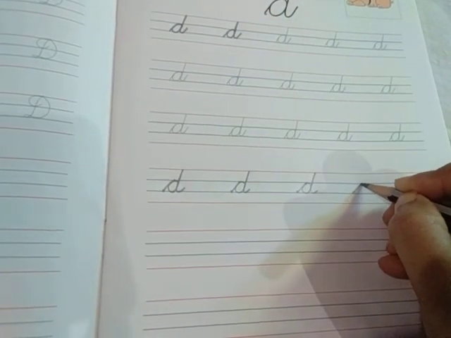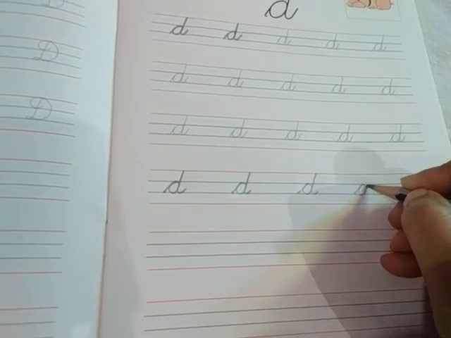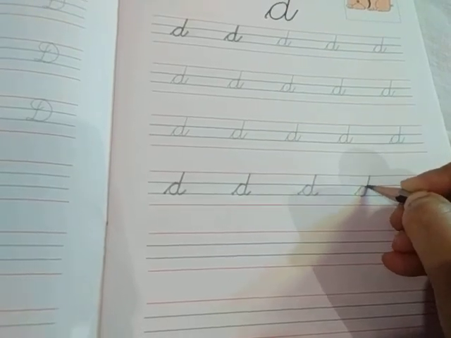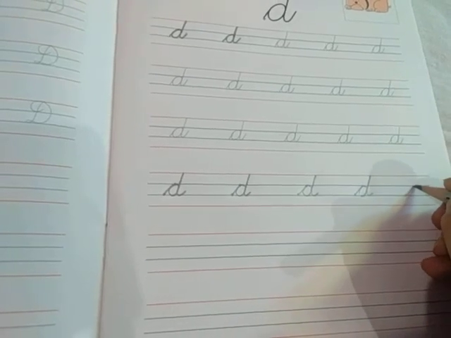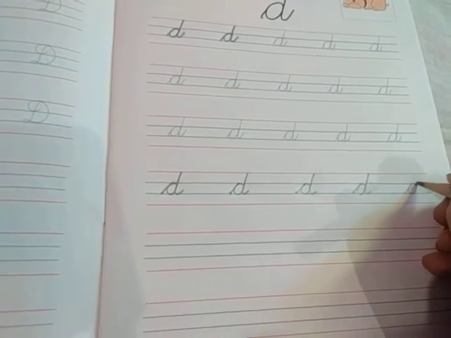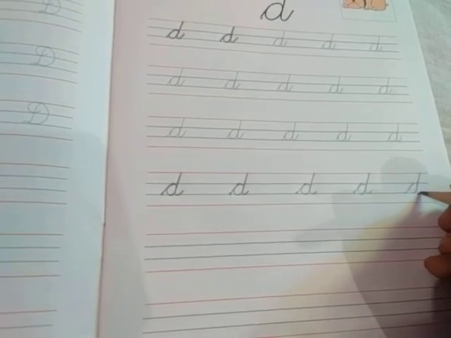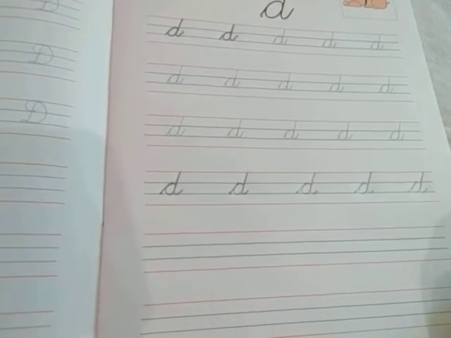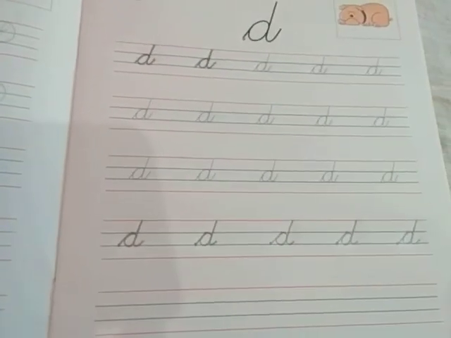So, letter C helps us to write letter A, and then letter A helps us to write letter D. How easy is that? It is very easy. You just need to remember all the strokes. So this is letter D and that was letter A. This is your work for the day.